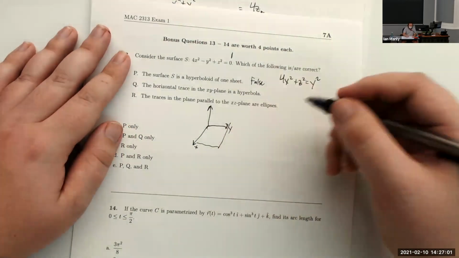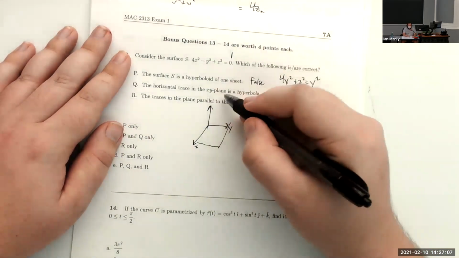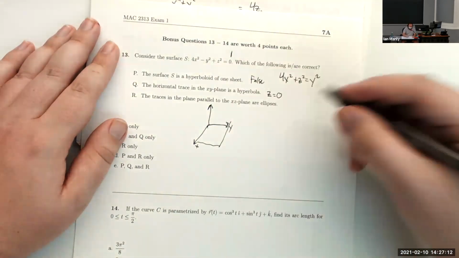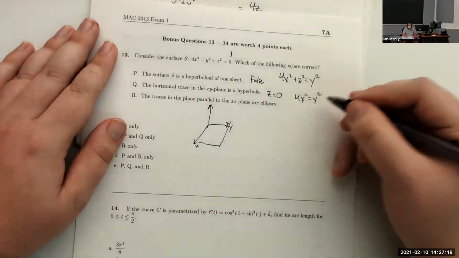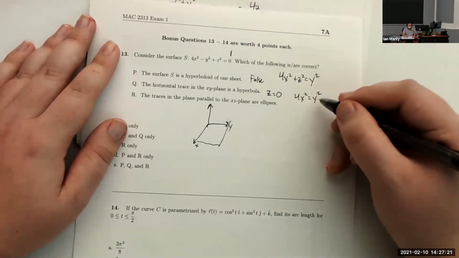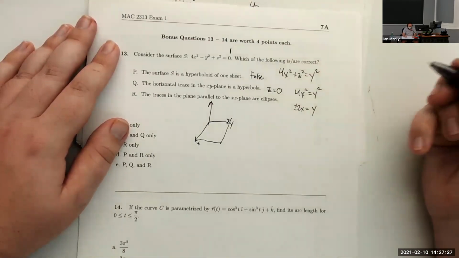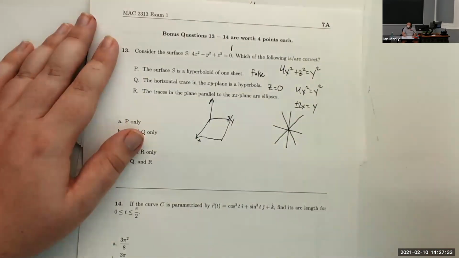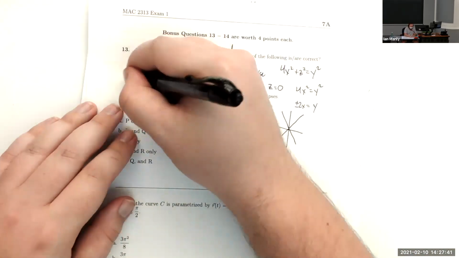Well, if we're in the XY plane specifically, then we know that z equals 0, right? They're not saying parallel to the XY plane, they're saying in the XY plane. So z is going to be 0 here. If we put that into our equation, we have 4x squared equals y squared. And this is not the equation of a hyperbola. In fact, if I took a square root, I'd have plus or minus 2x is y. So this wouldn't be a hyperbola. These would be crossed lines, like an X shape. You can maybe imagine it as a degenerate hyperbola, but it's not really a hyperbola. All right, so that's false.